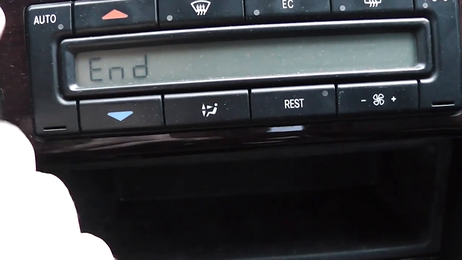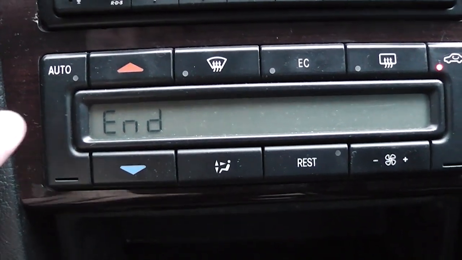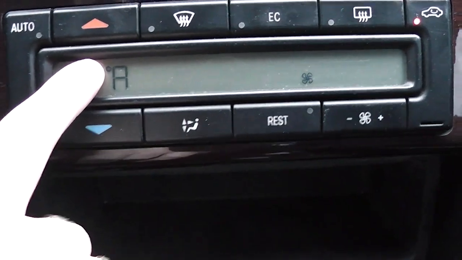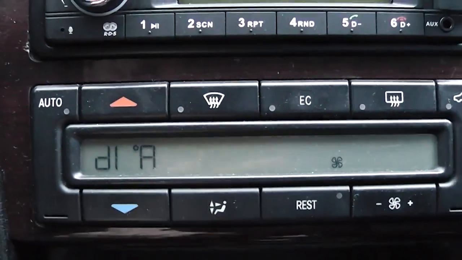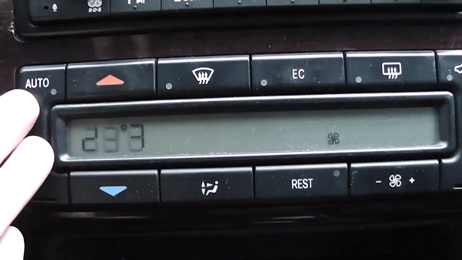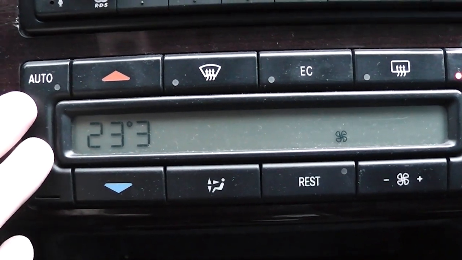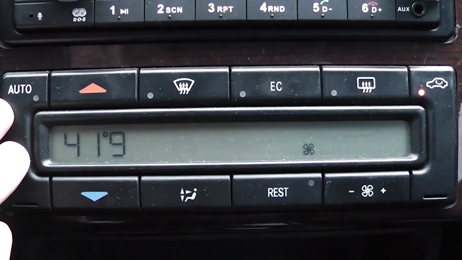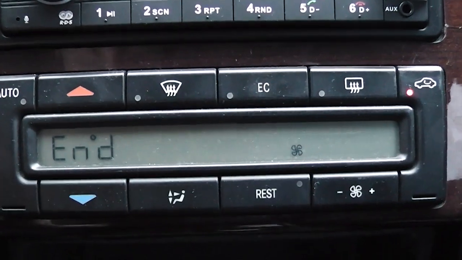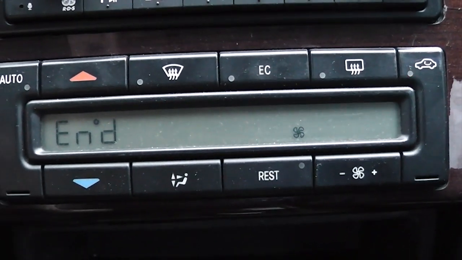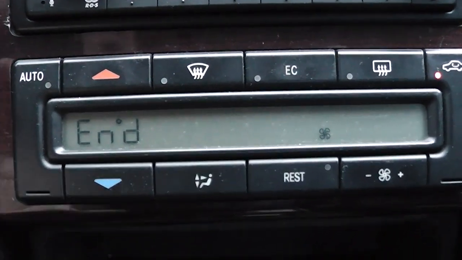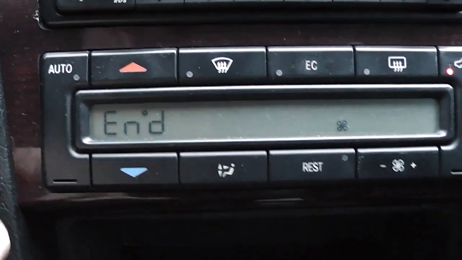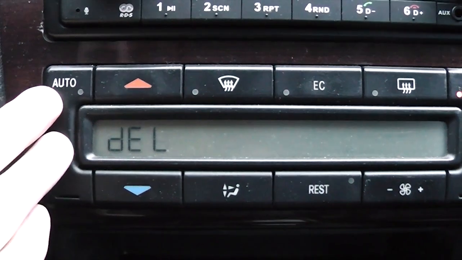Now we're going to enter the intermittent codes. So you see now we have DI, the little degree sign here, and A. This means we're in the intermittent codes. So now I've got a few intermittent codes stored, each of which I want to tackle eventually. And obviously I'll make videos about how to fix those in particular. But again, I'll put all the codes in the description of the video so that you can reference them.